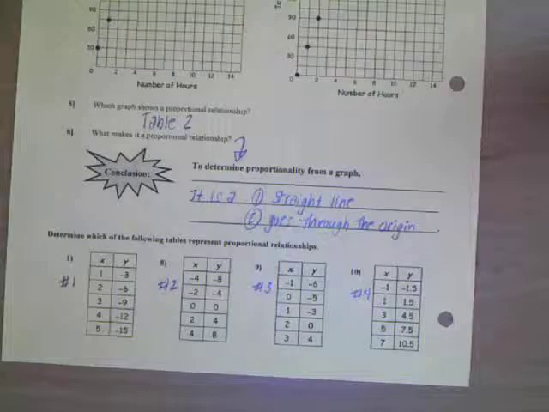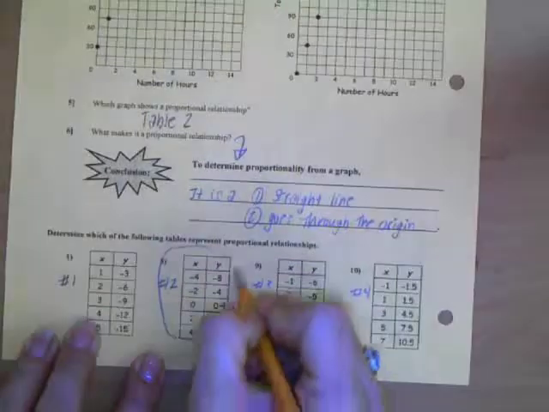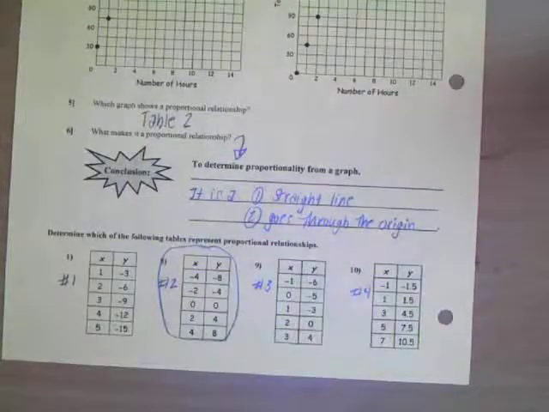Number 2. How do you know it goes through the origin? Because it has a 0 here and a 0 here. So the x is a 0 and the y is a 0. What is the origin again? The x is a 0 and the y is a 0. So if you pick number 2, you are correct. Number 2 is the proportional relationship.